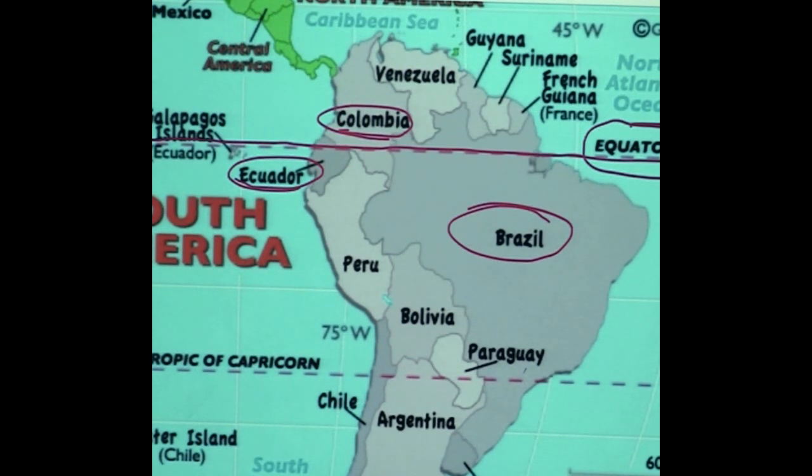So the countries via which I mark the movement of the first important latitude in South America are Ecuador, Colombia and Brazil. Mind it, when we highlight it as the equatorial belt, we define very important characteristics of latitudinal location, determining the prevailing climatic conditions.